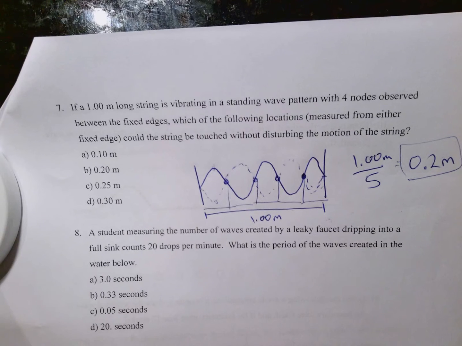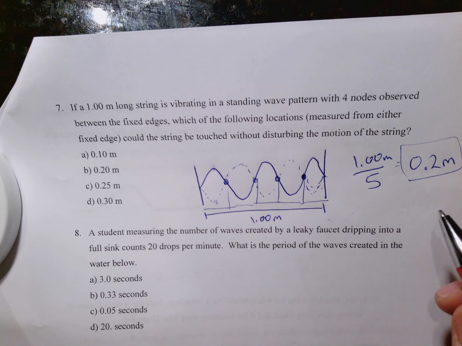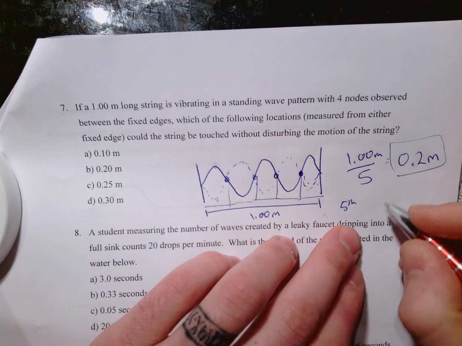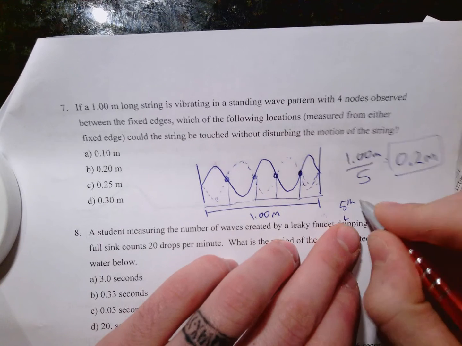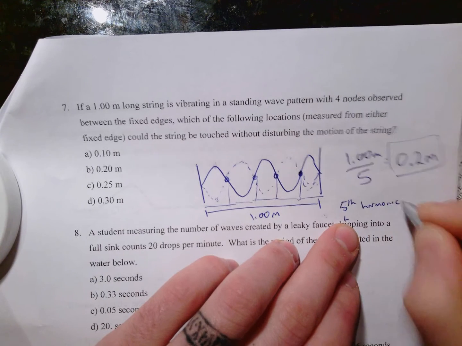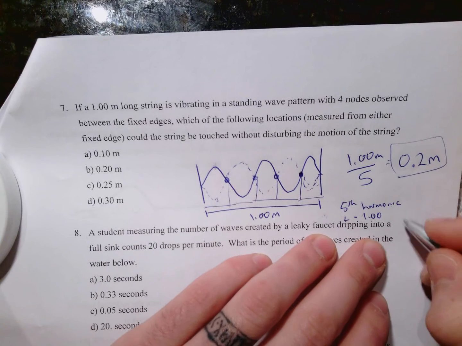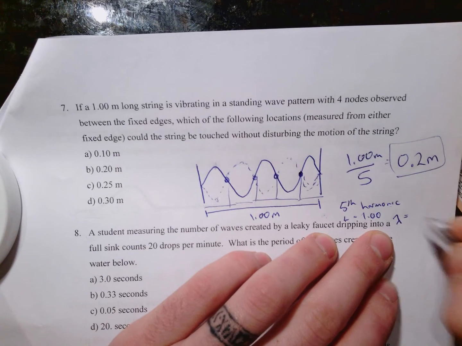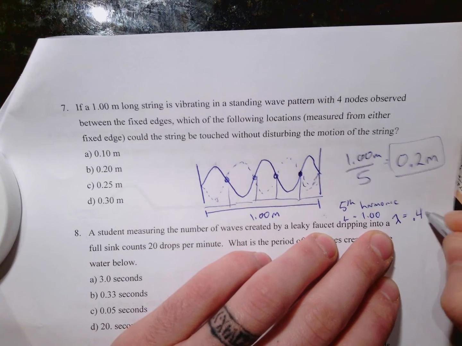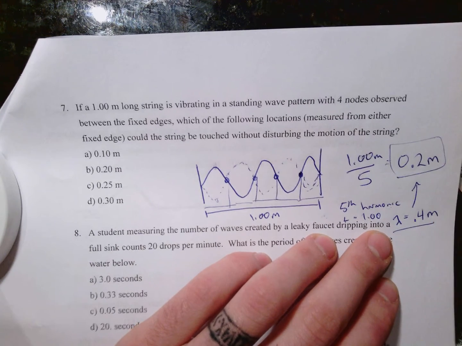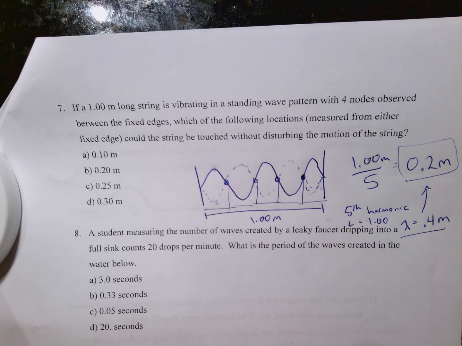Alternately, you could also go and find the wavelength of this string, knowing that you have 4 nodes. You know that this is the 5th harmonic, and you know the length of the string is 1 meter. You can go and find the wavelength. This would give you a wavelength of 0.4 meters. You can try that if you'd like. But if the wavelength is 0.4 meters, the separation between nodes is still 0.2 meters. Get us to the same spot.